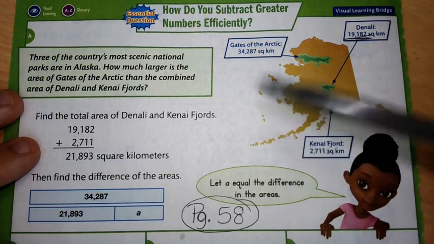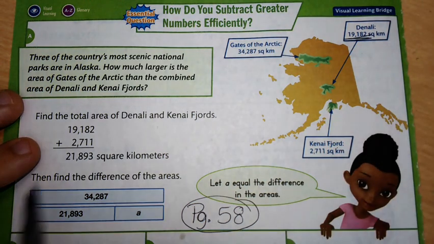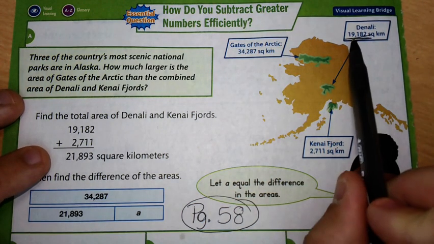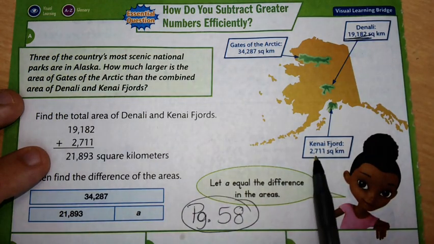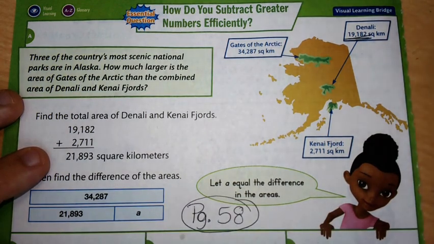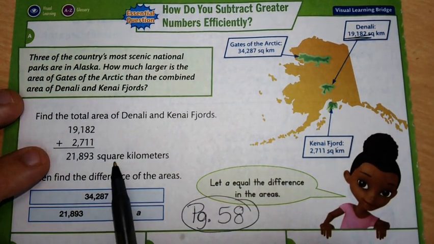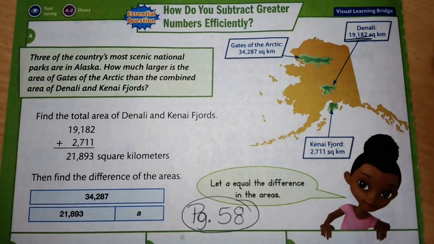All right. So the first step is to add Denali and Kenai together. And so that's what they've got over here. They took their 19,182 and they're adding the 2,711 together to find out how big these two are. And the measurement we're going to use is square kilometers. That's just for us to be able to figure out the size and measure in kilometers.